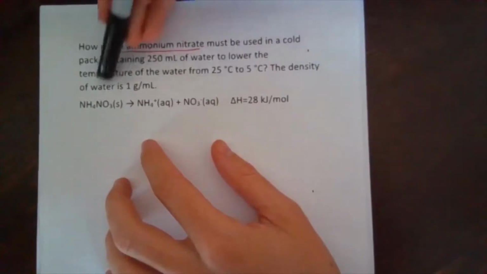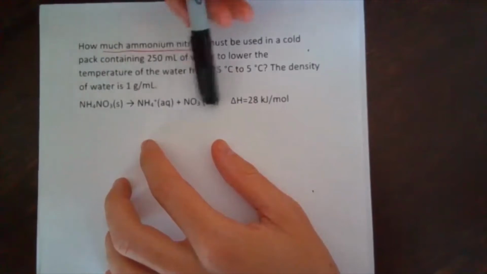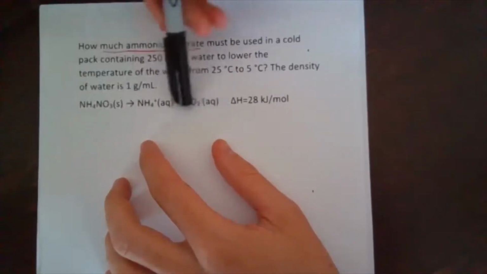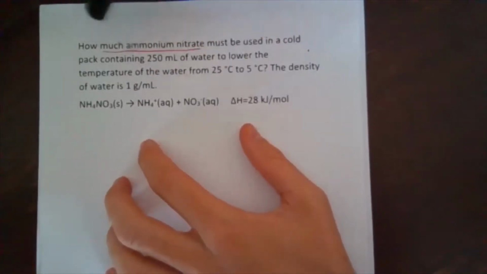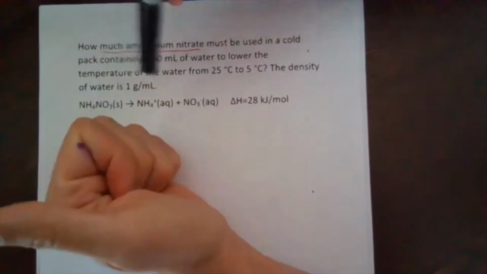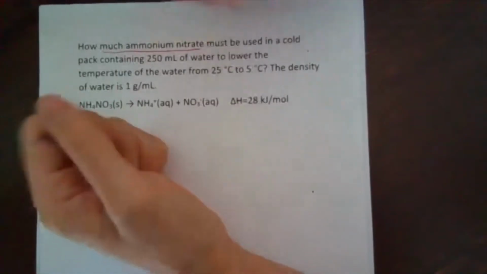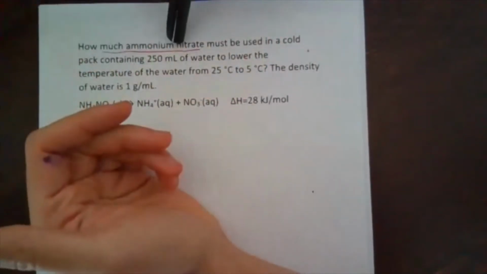All of these specifications have to do with water. The only place where ammonium nitrate comes up is in this chemical equation, and there's a delta H with it. When we see how much ammonium nitrate, that's a mass of ammonium nitrate. We're trying to do a stoichiometry problem, right? This is the end goal. The last step is going to be stoichiometry.